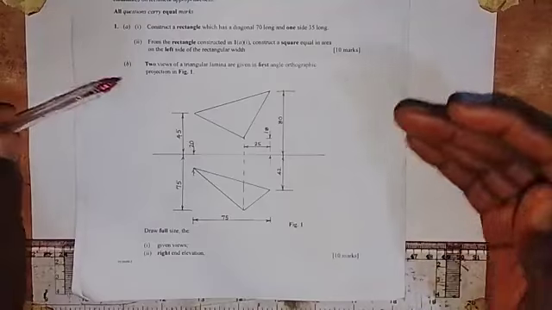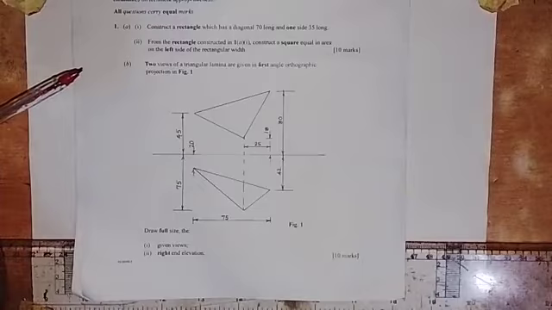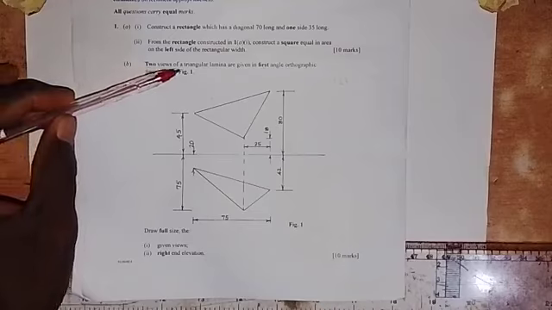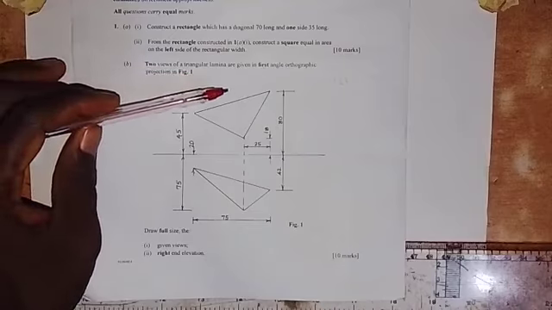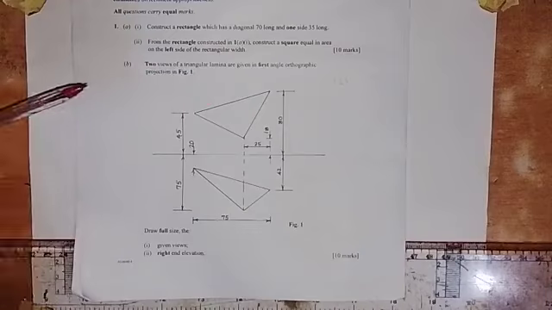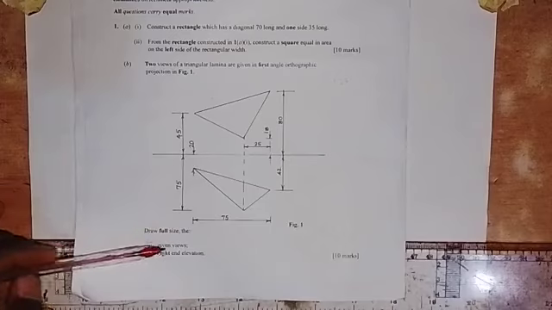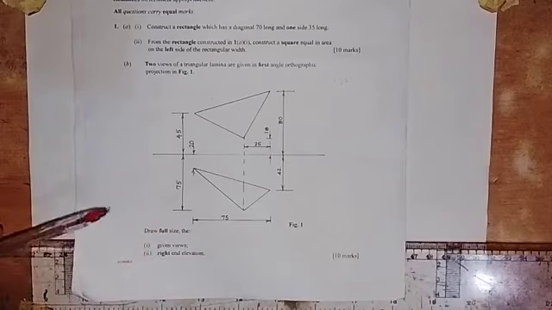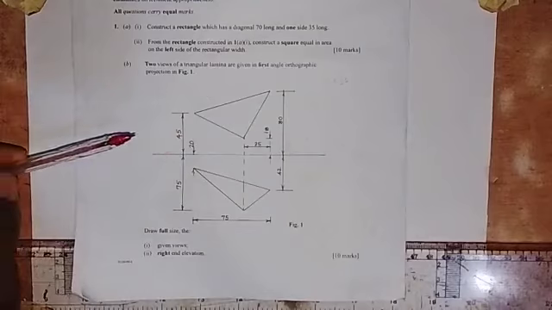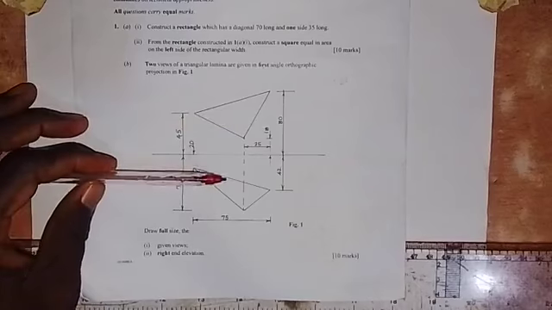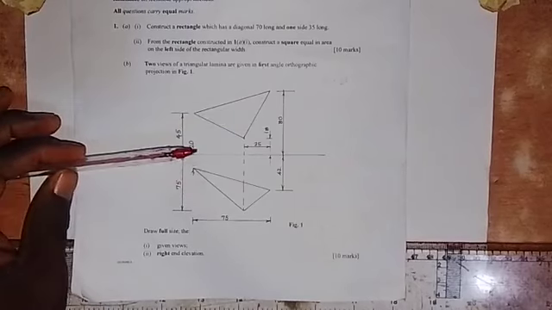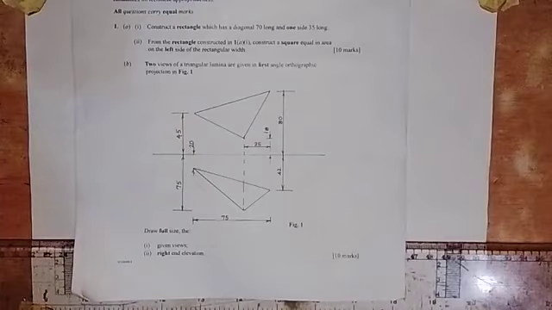Here we are going to be working on this question, which is a WAEC question. The two views of a triangular lamina are given in first angle orthographic projection in Figure 1. We have to draw full size the given views and also the right end elevation. So here we have the figure. This is the front elevation and this is the plan of the triangular lamina. The dimensions are given in the horizontal direction and the vertical direction.